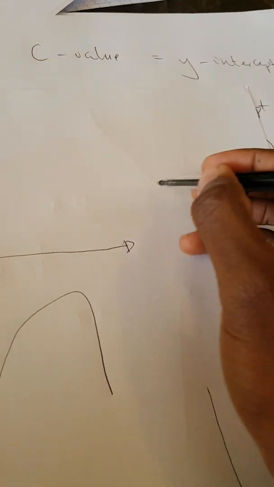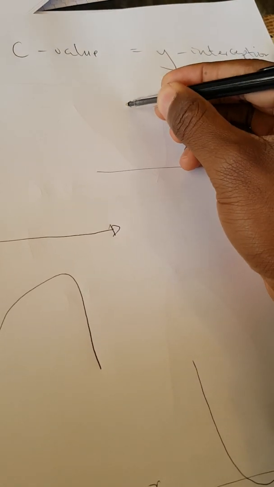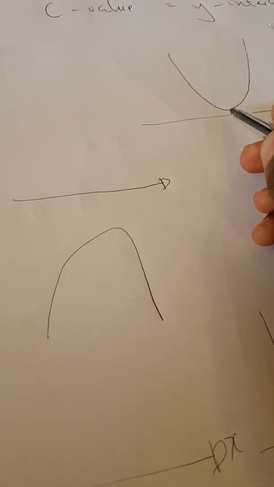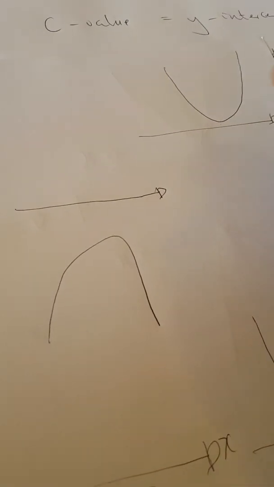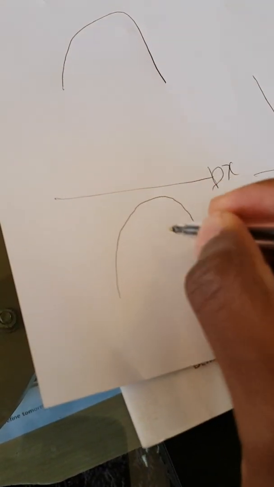I'm so bad at drawing. Okay, so it can lie above x like this. You see this graph didn't touch x, but this one has a minimum point, which shows that a is greater than 0, and because it's not touching, D is less than 0. This other one is not touching, but it has a maximum turning point, which means a is less than 0.